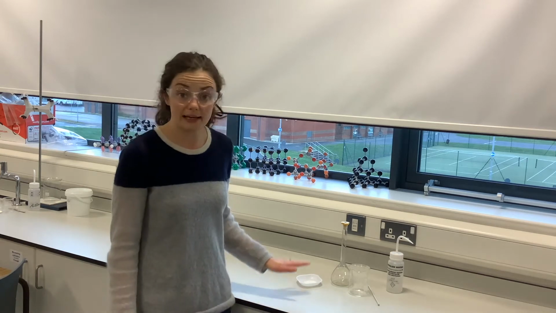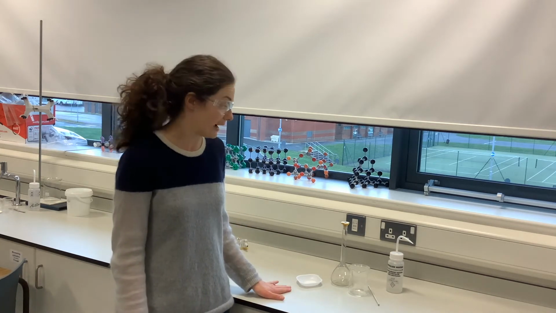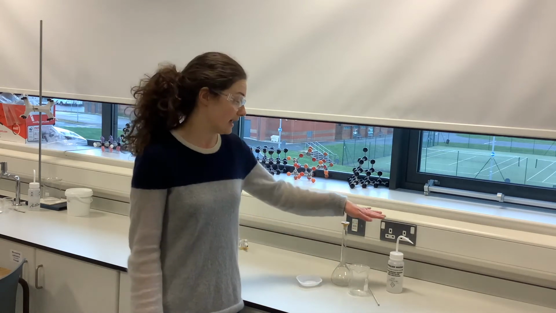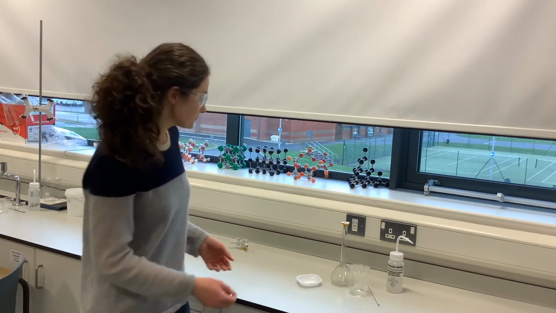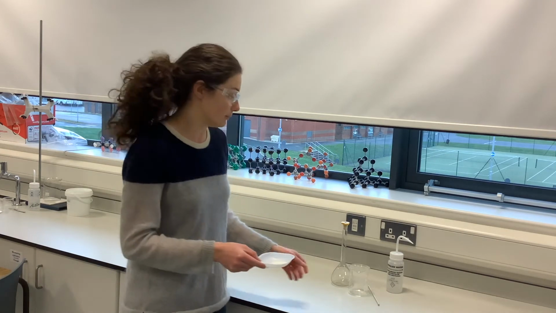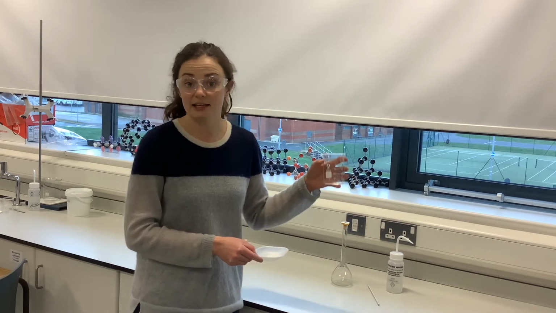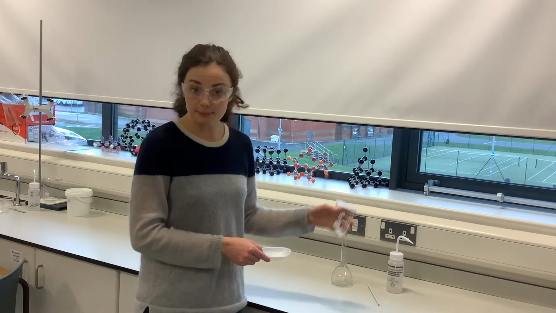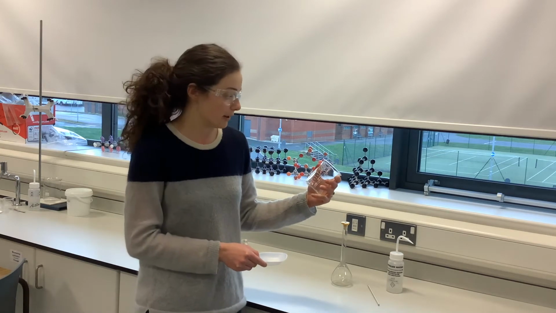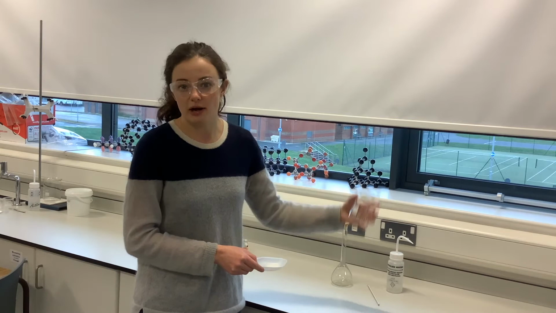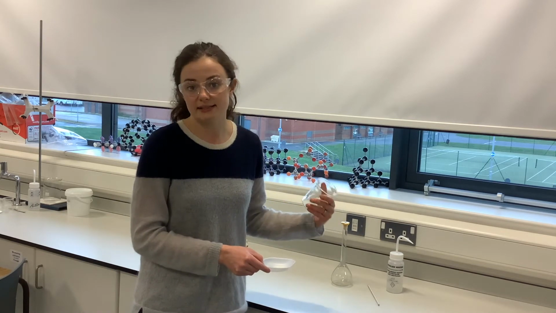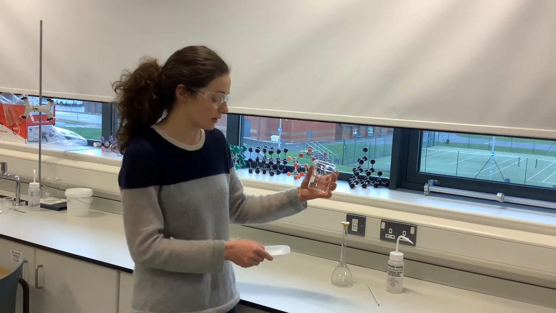So in order to do that, I need my salt of accurately known mass. I need a beaker, a stirring rod, my volumetric flask, and some distilled water. So the first thing is that I take my salt from my weighing boat, and I want to put that in a clean, dry beaker. It needs to be clean because we don't want anything else in it that might interfere with our experiment. And we need it to be dry so that we're not adding any tap water, for example, which contains ions that again could interfere with our reaction.